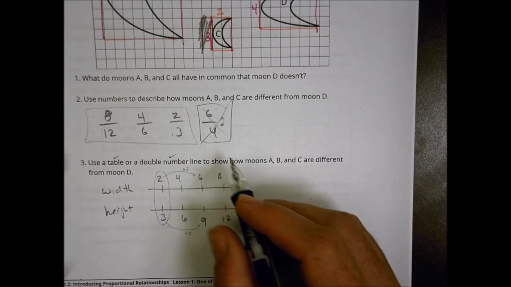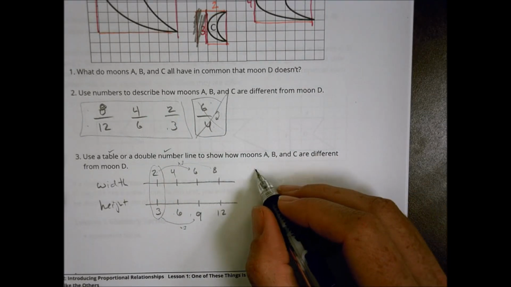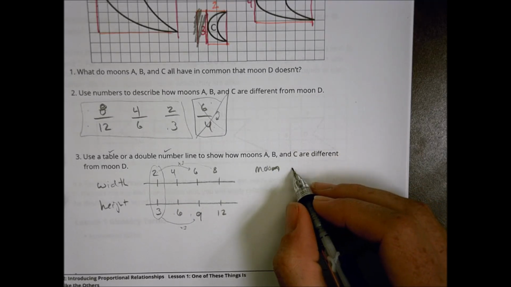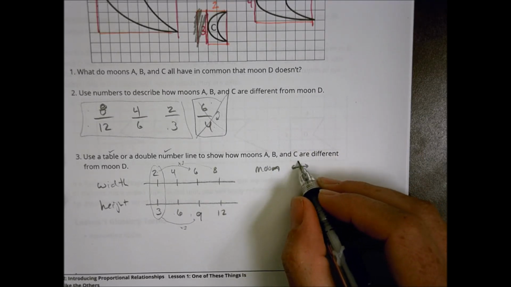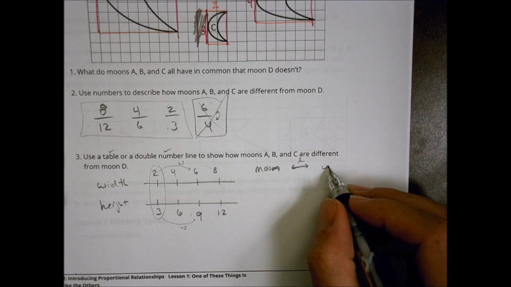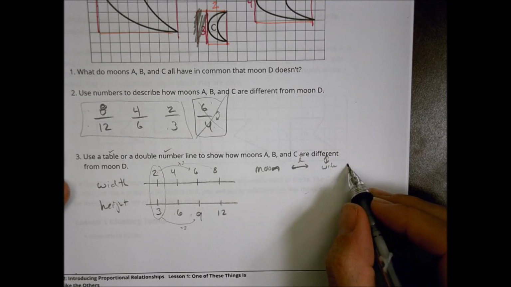You could also have done it as a table, a chart, and so you might have had the moon, the length here, and you might have had the width, which would be this direction there, with the length divided by width there.